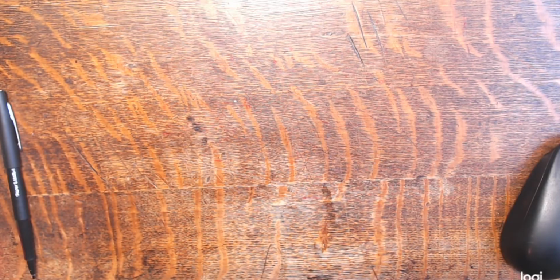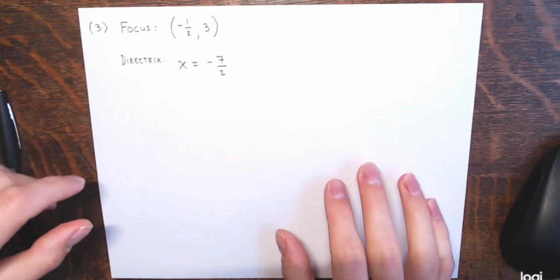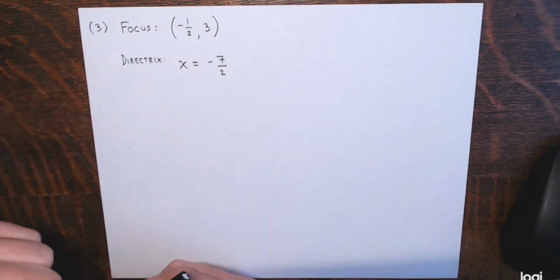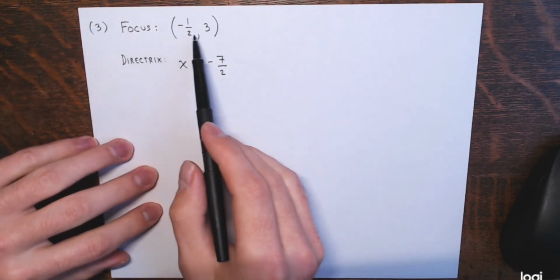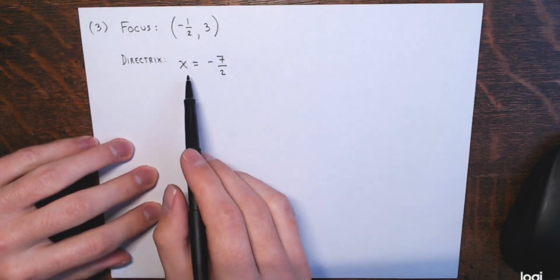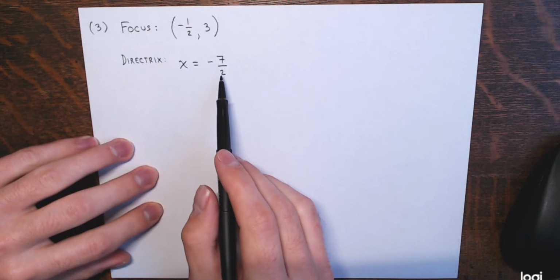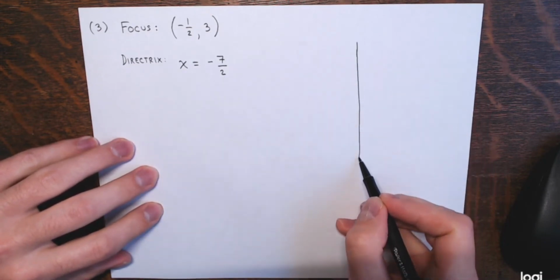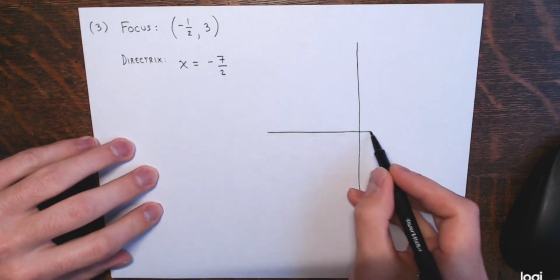All right, so far, we've seen examples where the vertex was at the origin. Hopefully that doesn't continue, and I don't think it will here. So once again, given the focus of the parabola and the directrix. This time the directrix is a vertical line, right? X equals -7/2. So let's just draw it in. Very rough sketch over here.